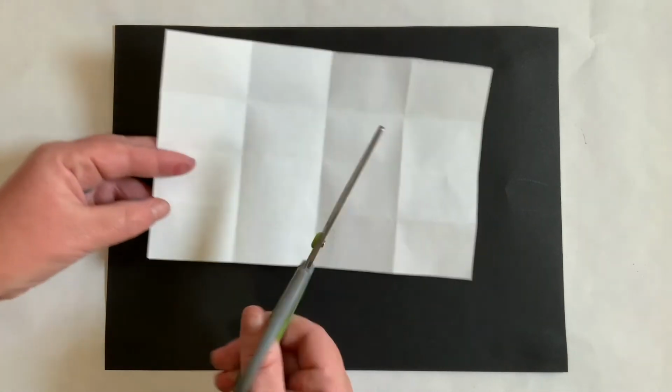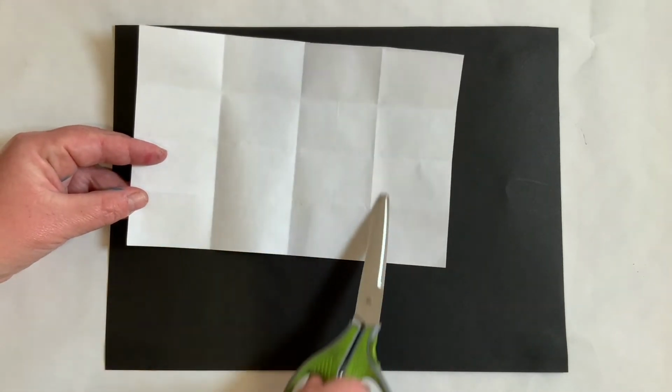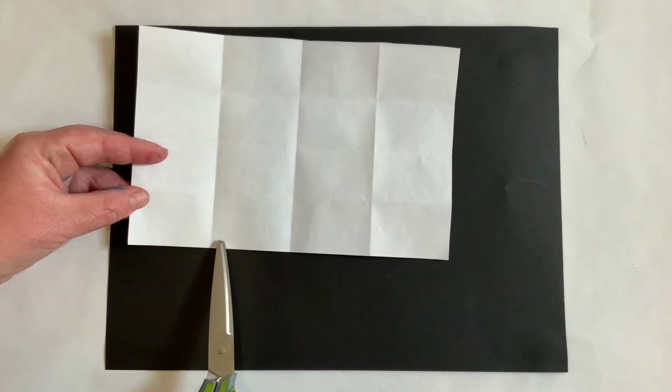Very good. Now, guess what I want you to do? I want you to cut off one of the columns. We are going to be using it. So take your scissors, watch me. Do you see how you can see these straight lines? We have 3 of them, right?